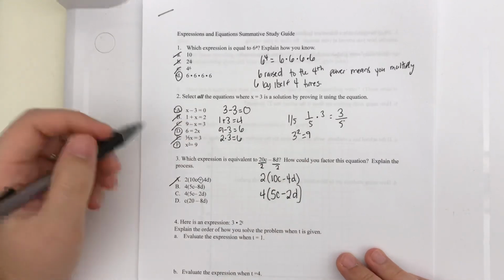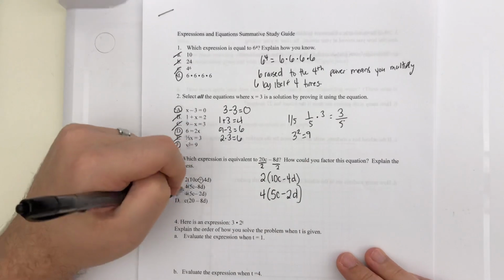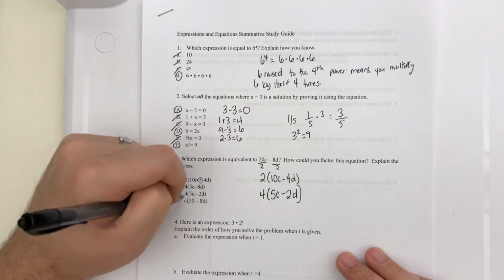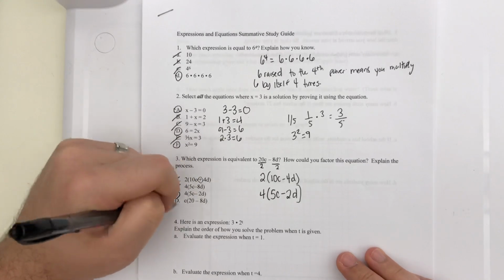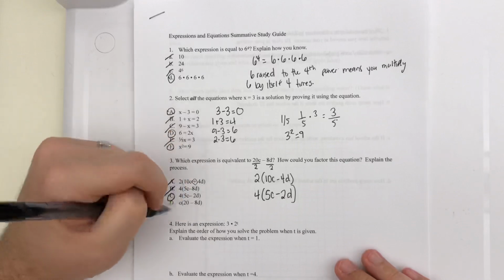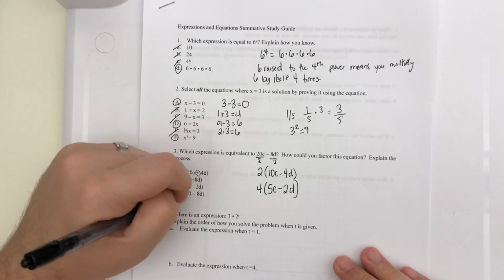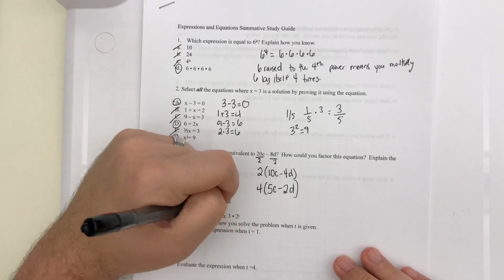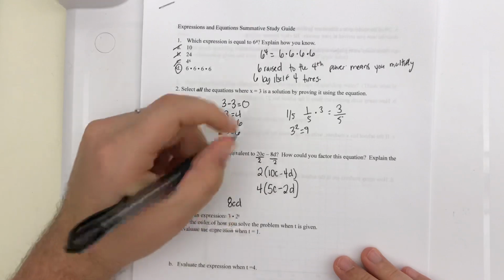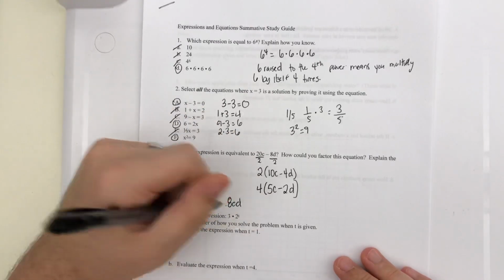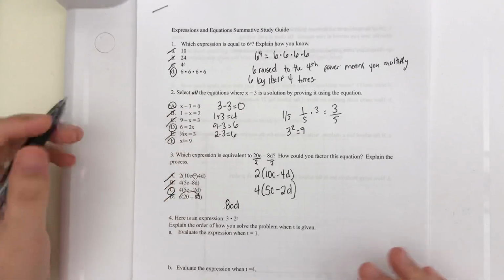So this one works. This one does not work because that's an 8, right? So C works. And it says which expression, so I know that's the one, because if I do C times D, that's 8CD, and you don't have an 8CD in your problem, so C is the one you're looking for.